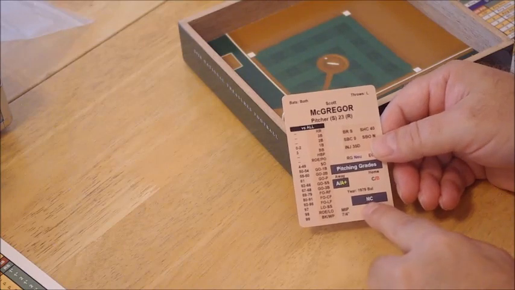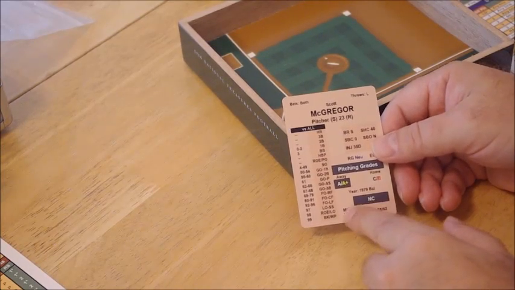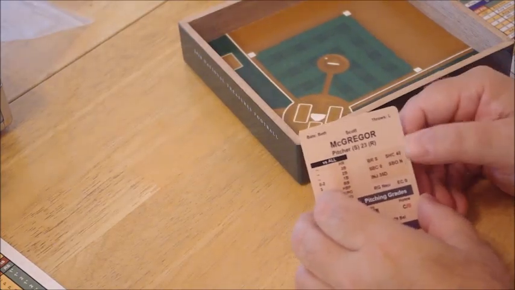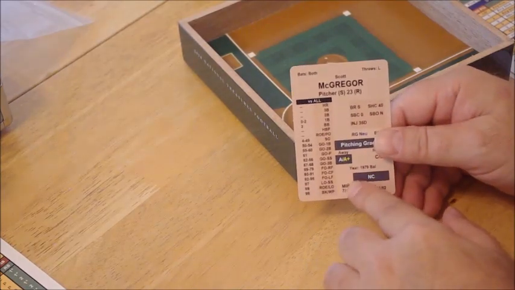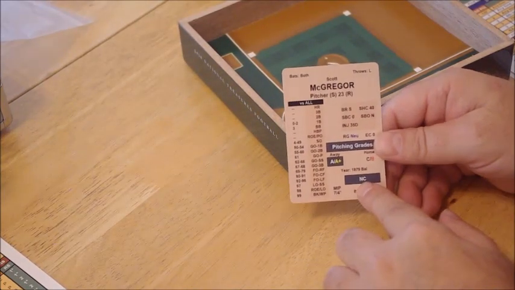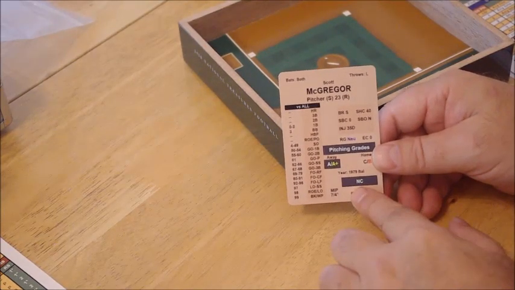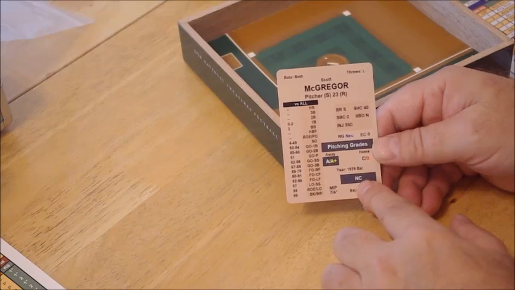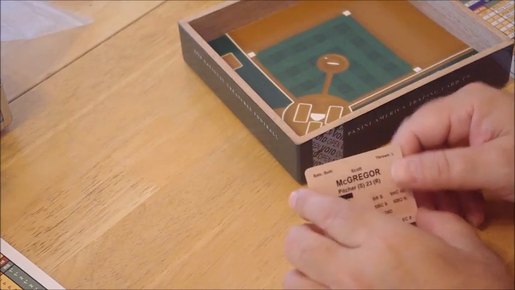And then down here, that's a special rating. This is optional. When you're new to the game, I would just use the pitching grades and the pitching table and not worry about this box here. What it is, it fine-tunes a pitcher's strikeout to walk ratio, and NC means no change, so McGregor is pretty much within the league average for that year.